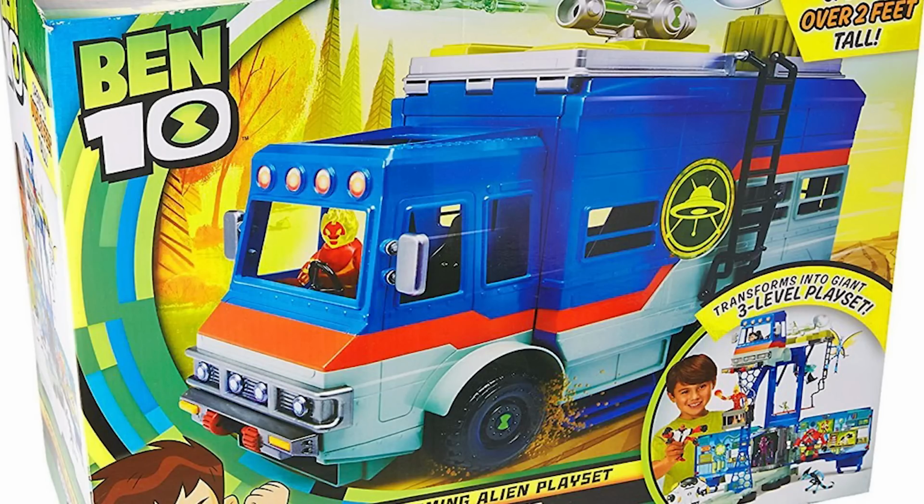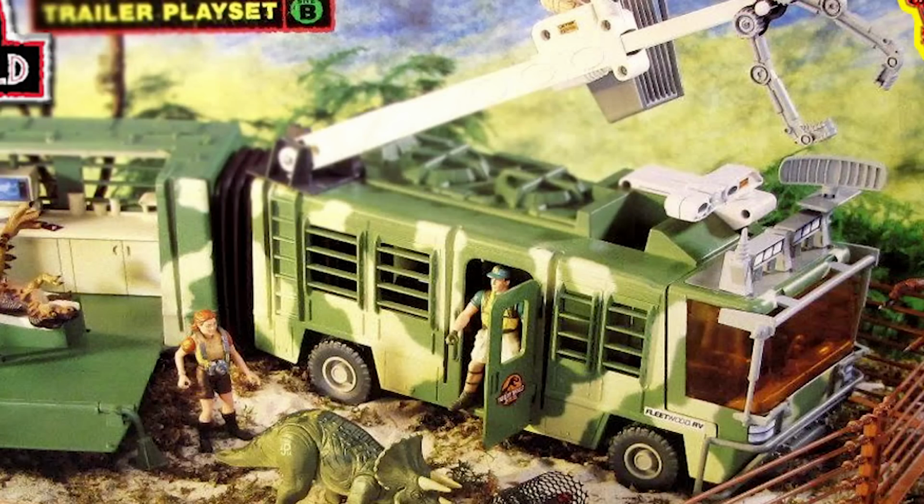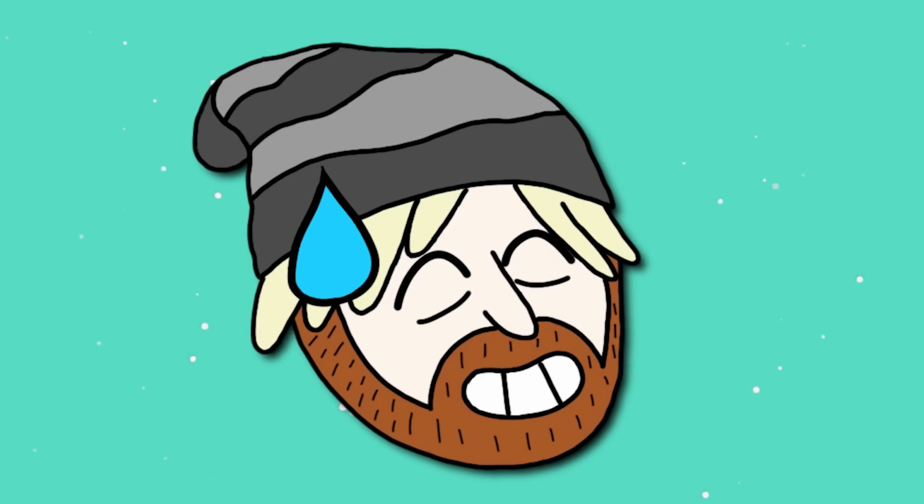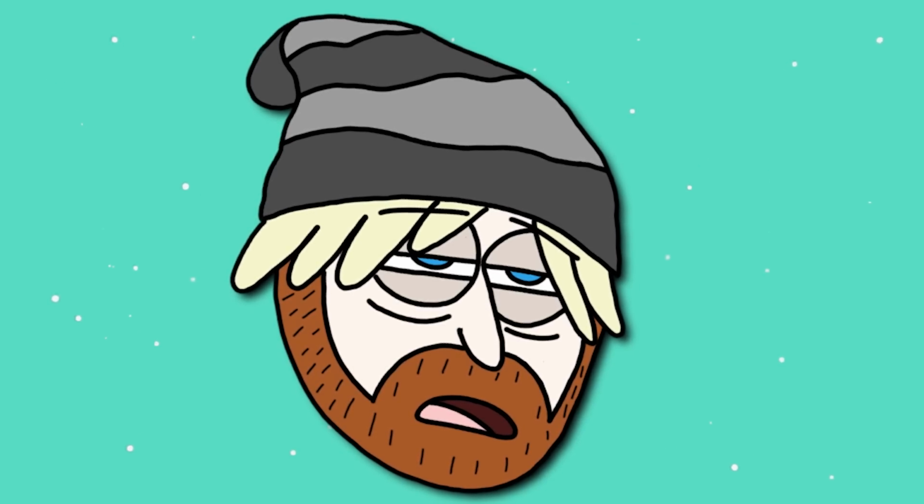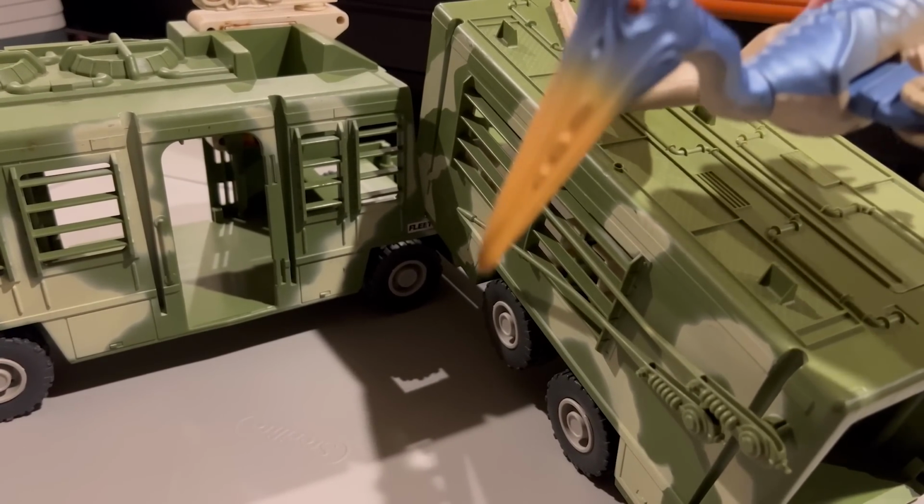Man, this Rust Bucket really reminds me of this vintage Jurassic Park The Lost World toy. I had it when I was a kid and it's worth a lot more money now, and I fulfilled that need of needing it back and bought it.